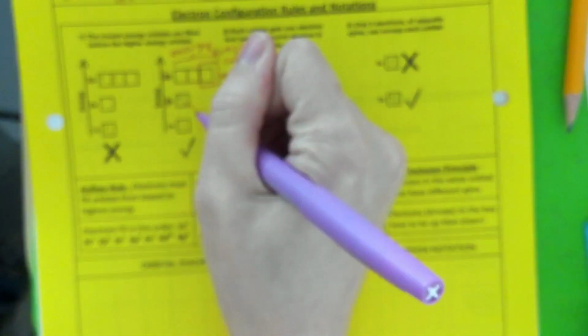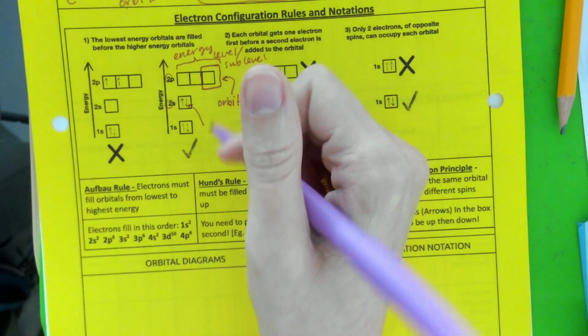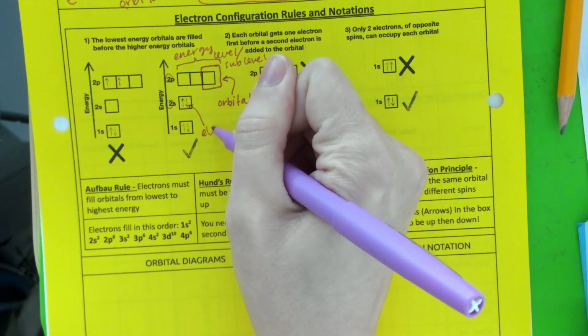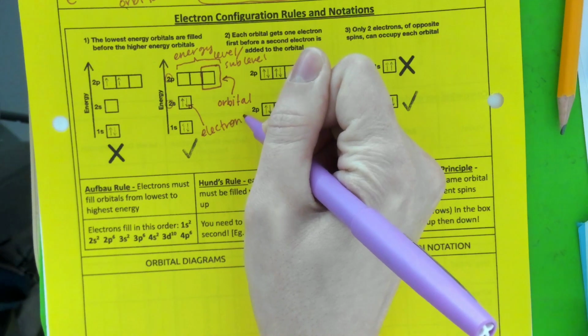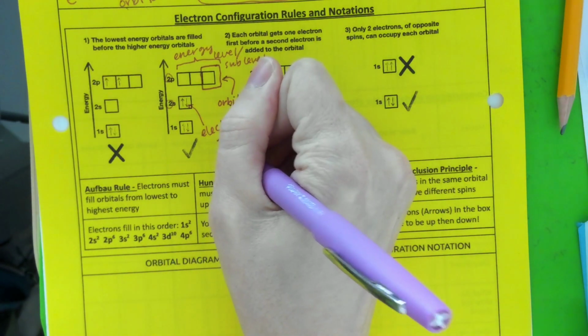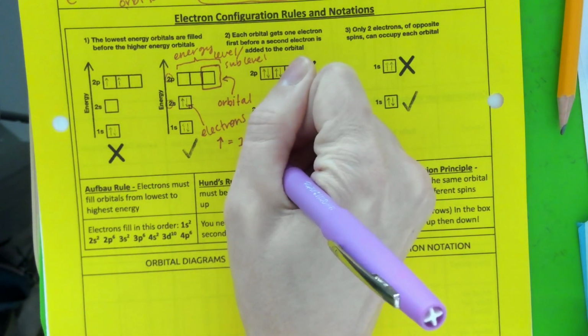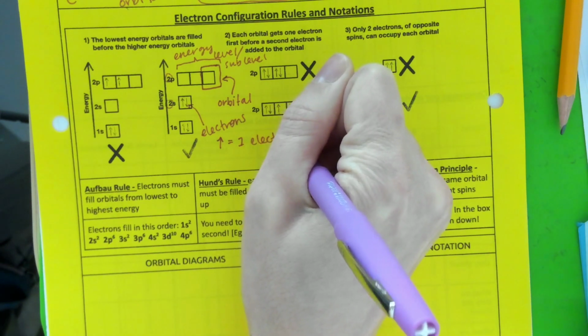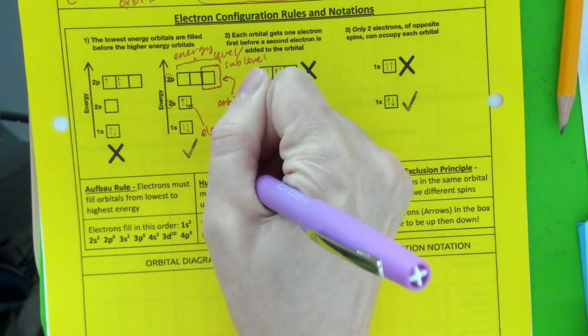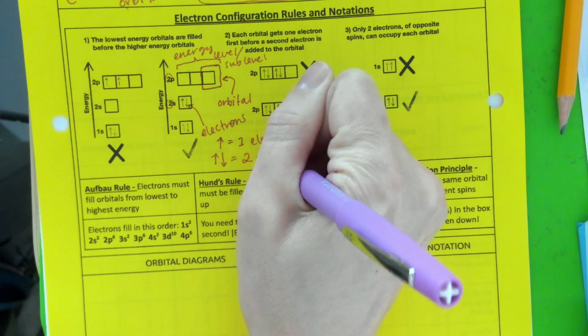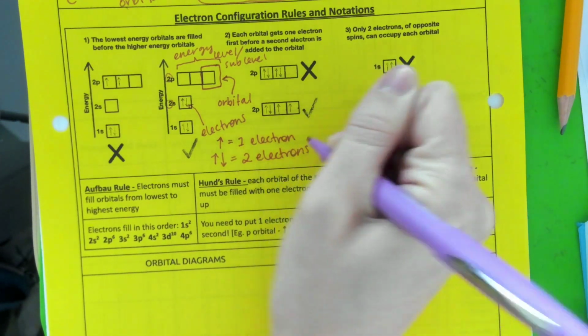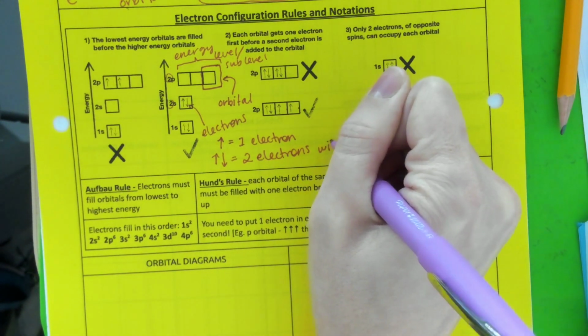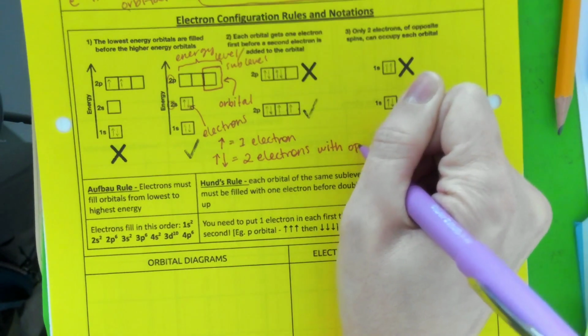And then each arrow represents electrons. This is 1 electron, and then this is 2 electrons with opposite spins.